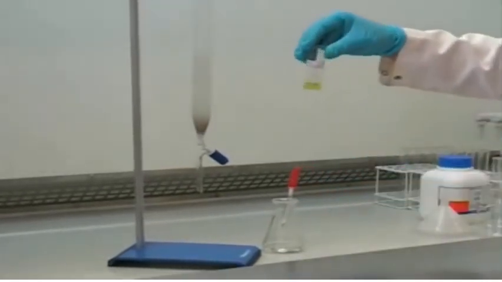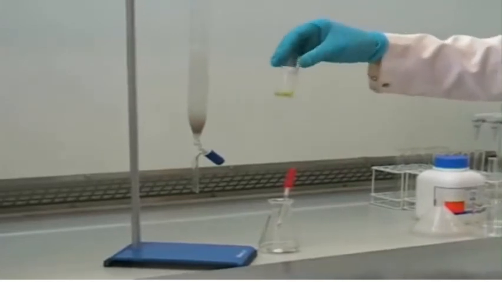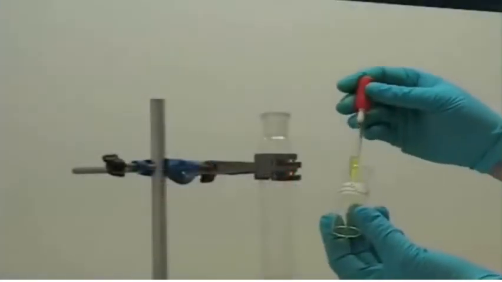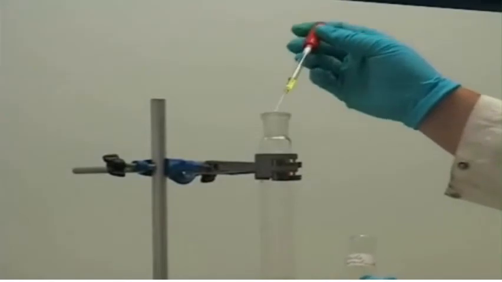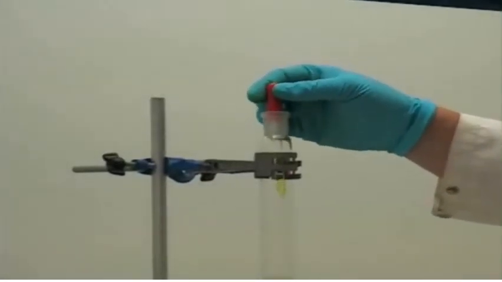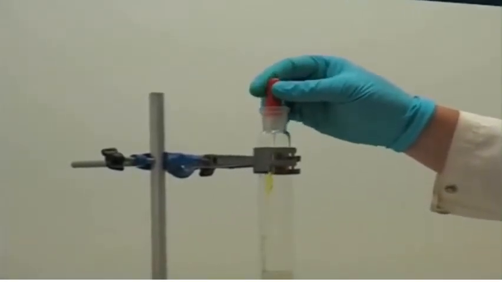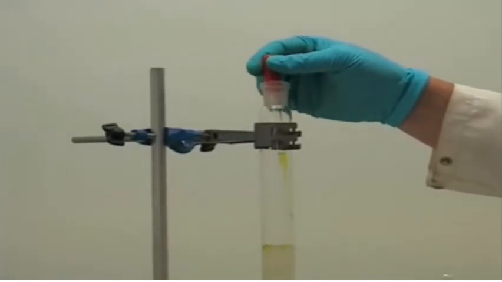It's important to ensure that all of the crude compound has been dissolved. And then the resulting solution can be added to the column using a glass pipette. Here you can see the solution is being added evenly around the sides of the column.